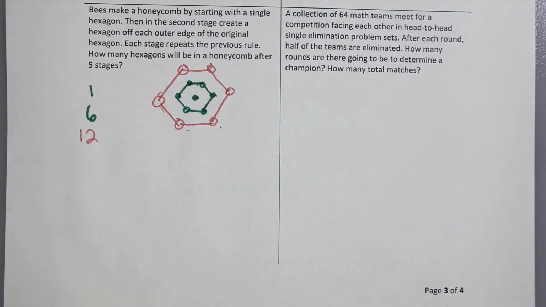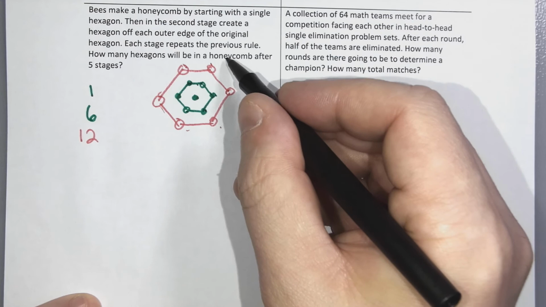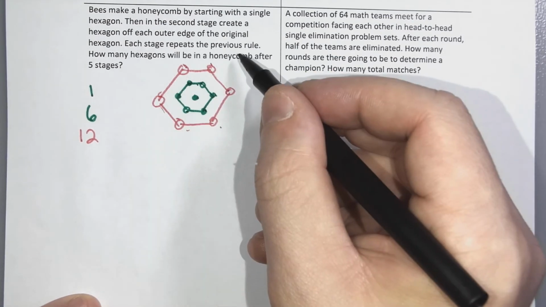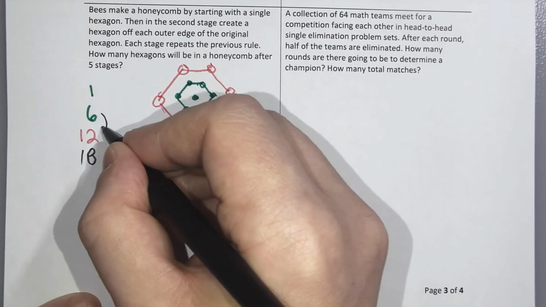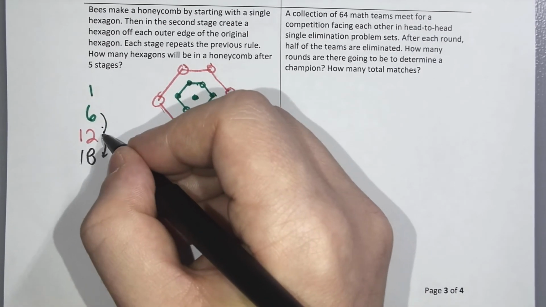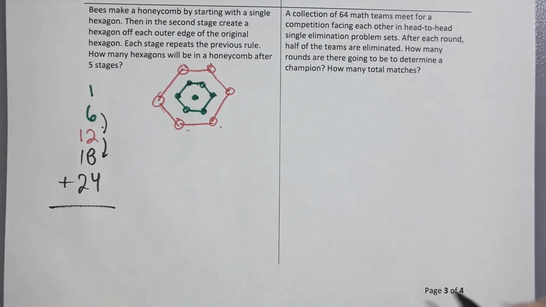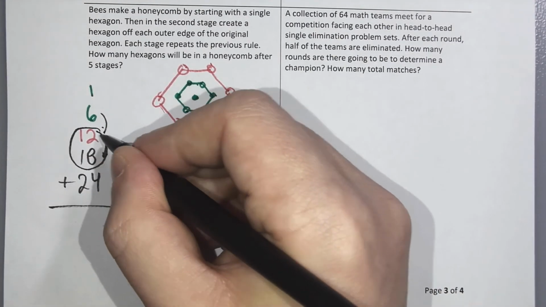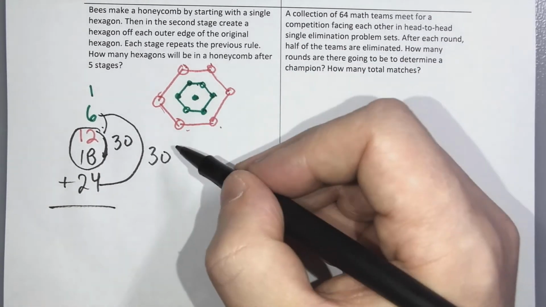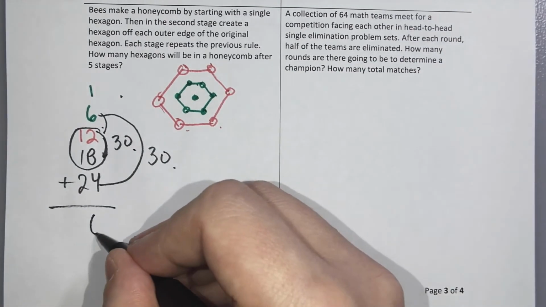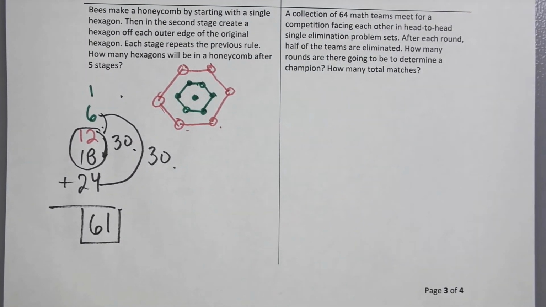And so hopefully you can start to see the pattern here now, but it turns out every time you're going to be adding on. So the next one's going to be 4 times 6, which is 24, but you lose the 6 overlaps. And now you can hopefully easily see the pattern, right? 6, 12, 18. The last one's going to be 24. So when we try to add these up, the 12 and the 18 are 30. The 6 and the 24 are 30. So we get a total of 61 honeycombs after that 5th stage.